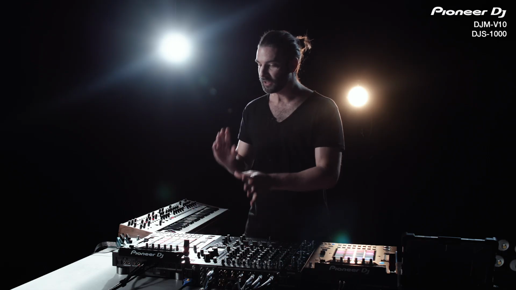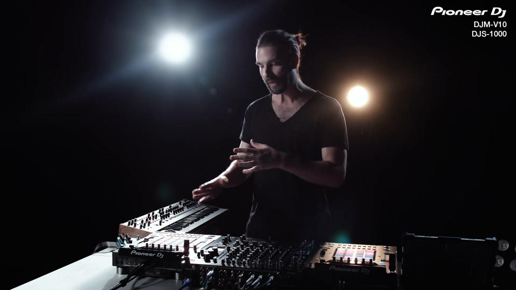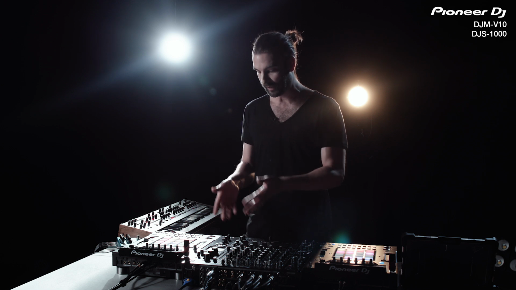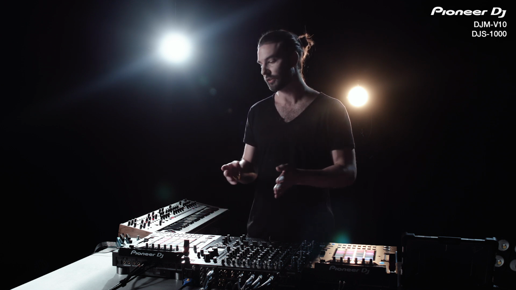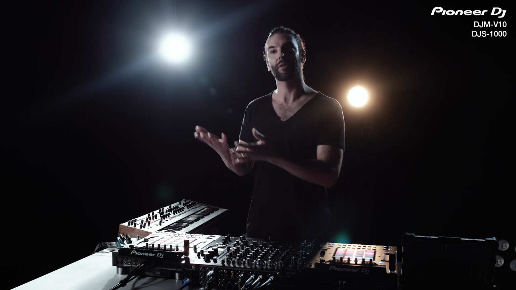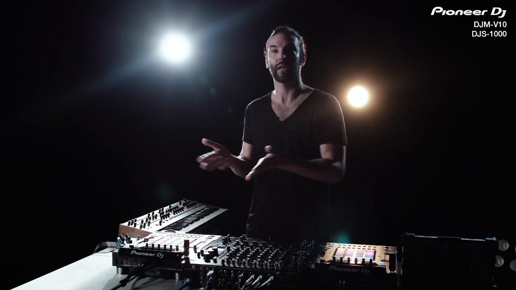If you want to do risers and all those things, you like to control those live, and doing them like this is really nice because you can sort of tune it to how long your breakdown is or how long your climax is.